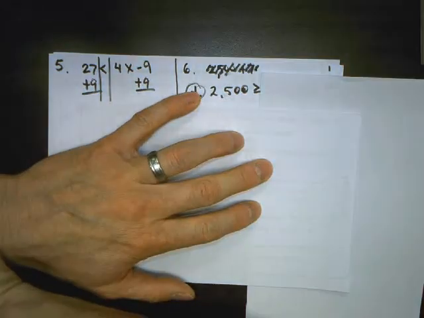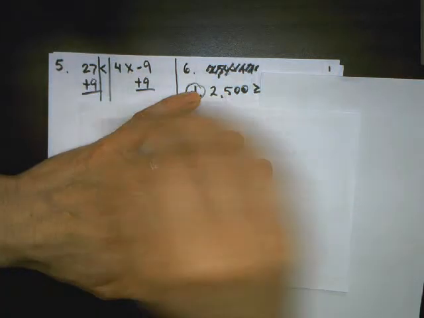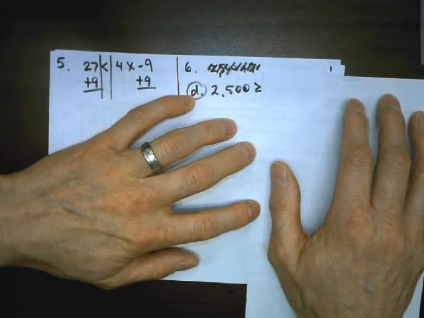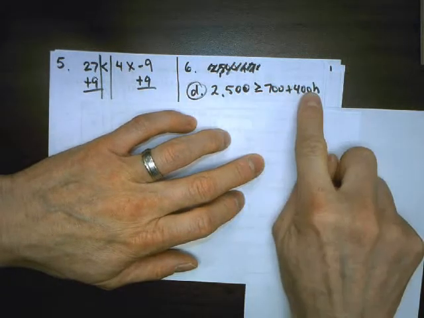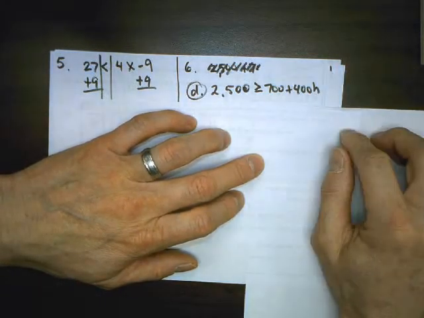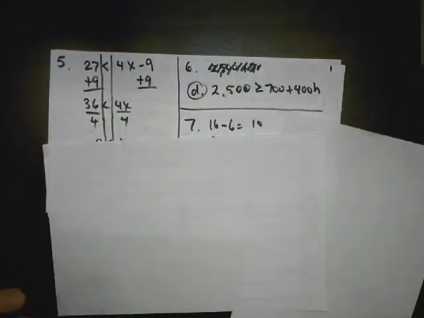And then it says $700 he already spent on a watch and $400 per hour. So h is going to equal hours. So for the 700, the h doesn't go there because that was a one-time deal. And then 400 per hour, that's why the h goes there. There's our answer for 6.